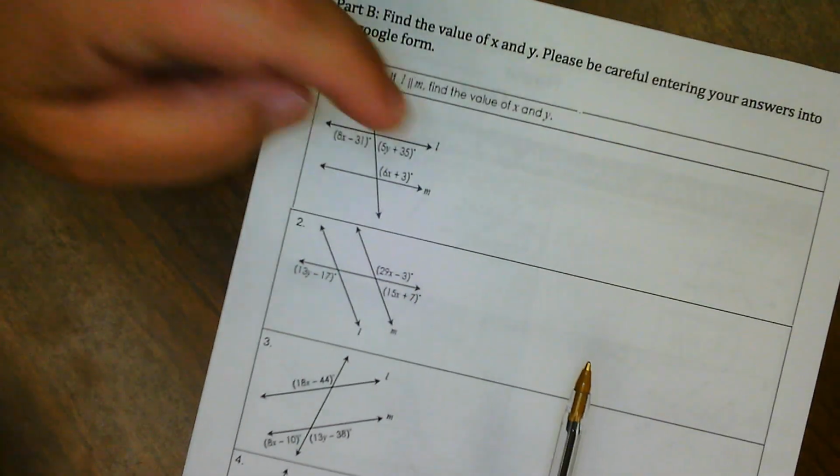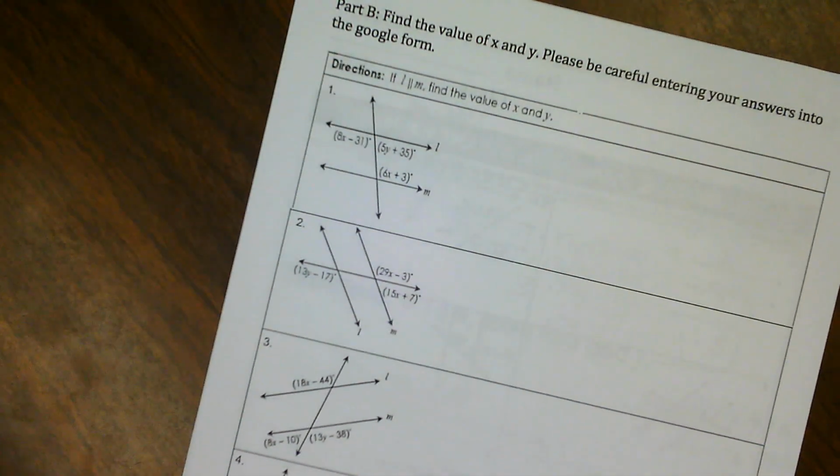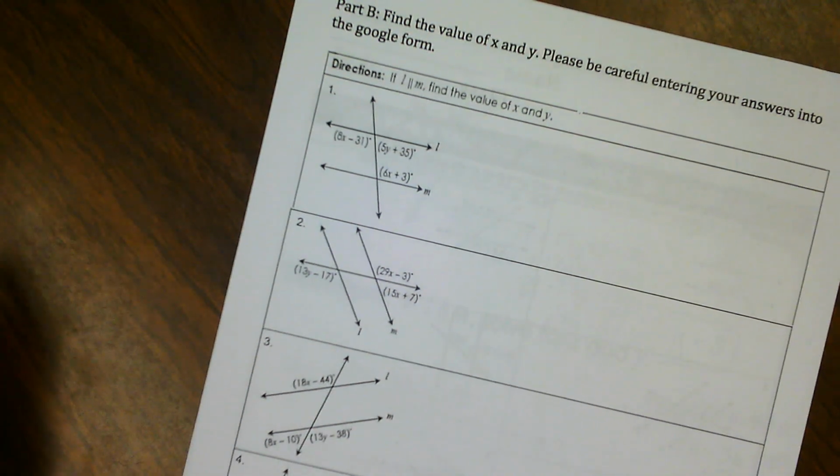And then I started numbering again with problem 1, and it has an x and a y answer, okay? So just pay attention when you're filling out your Google form. And you've got to take a picture of the front and the back and put them into one submission box for your credit. Okay. Good luck, guys.